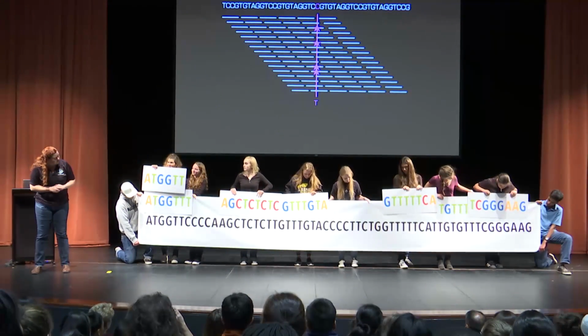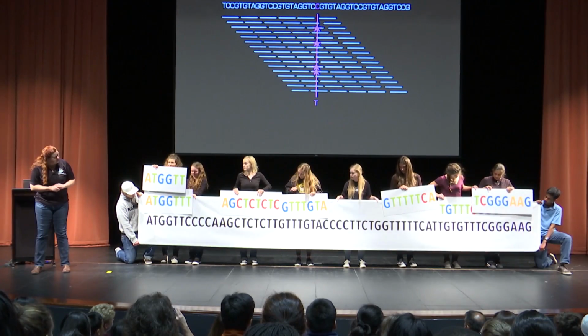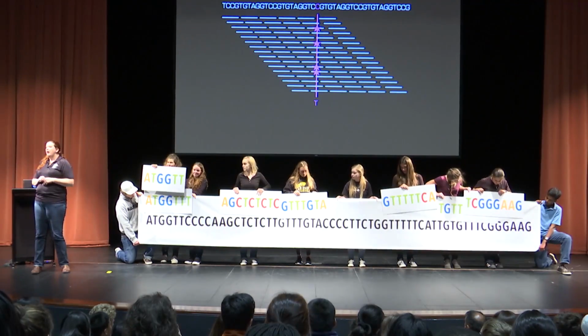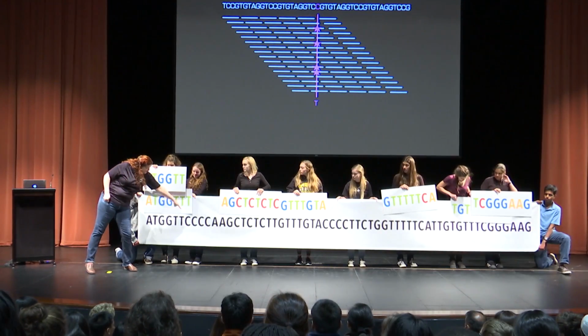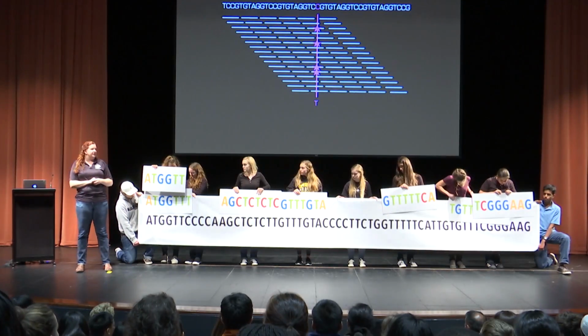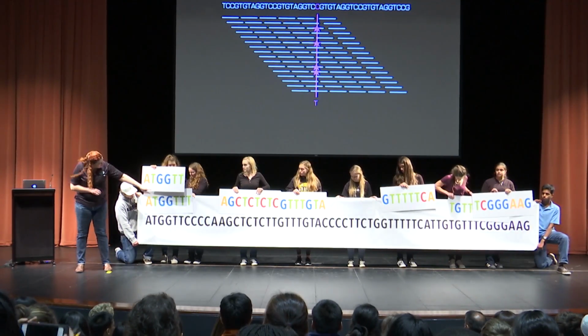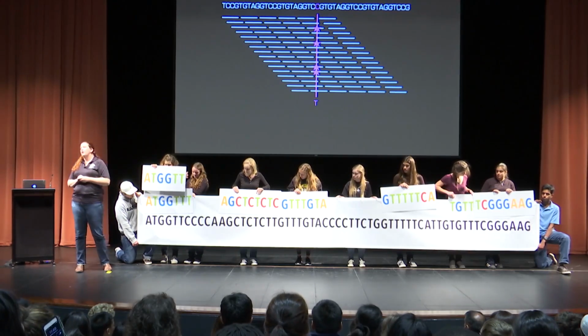We all found our spot. And there we go. Most of them do match up perfectly. We do have a couple of mutations here. We have a T that swapped out for a cytosine. And there's another one down over there as well.